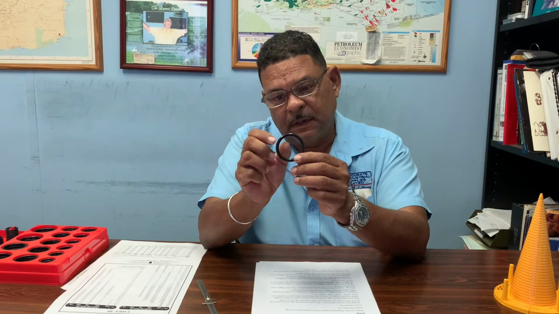Now, in this AS568A standard, there are basic cross-section sizes that O-rings come in: 1/16, 3/32, 1/8, 3/16, and quarter. That's it. So a lot of times people come and they want something a little bit bigger or a little bit smaller, but it doesn't really exist. If it's not 1/16, it's going to be 3/32, and it's a big difference between 1/16 and 3/32 in terms of the cross-sectional thickness of the O-ring.